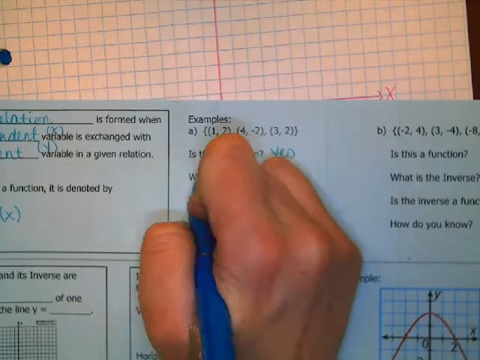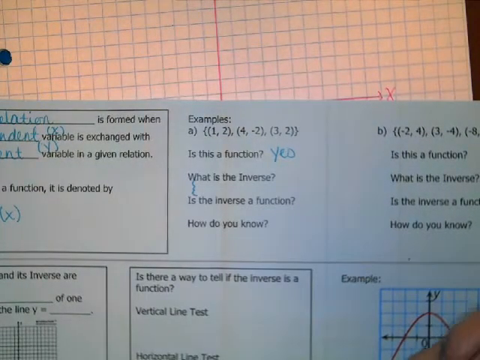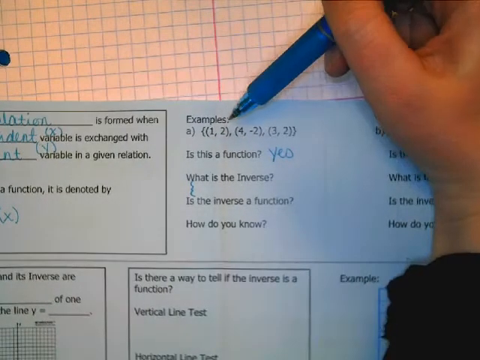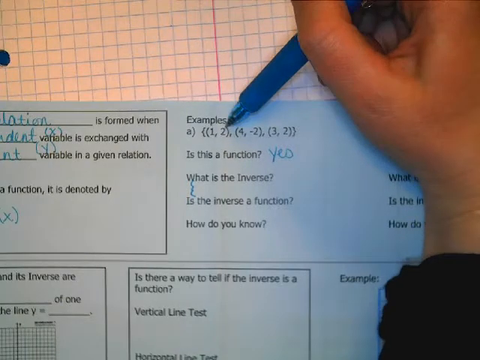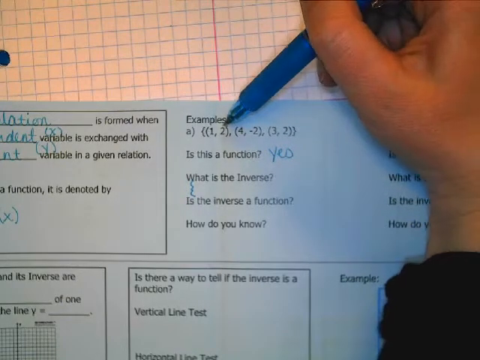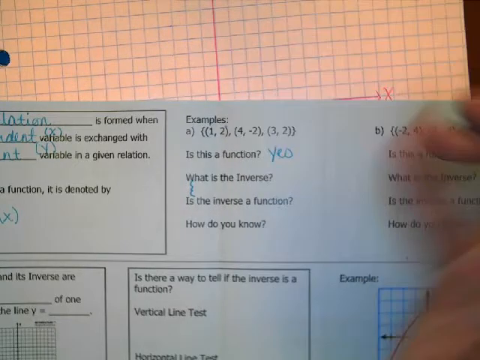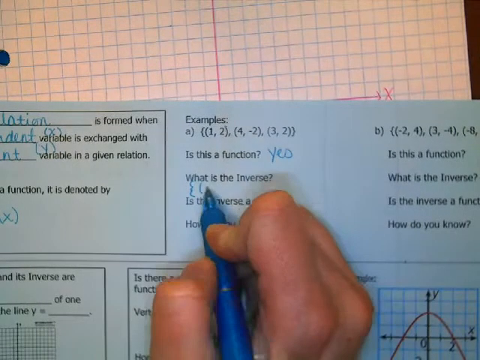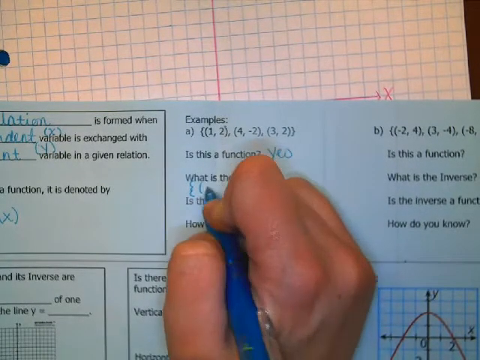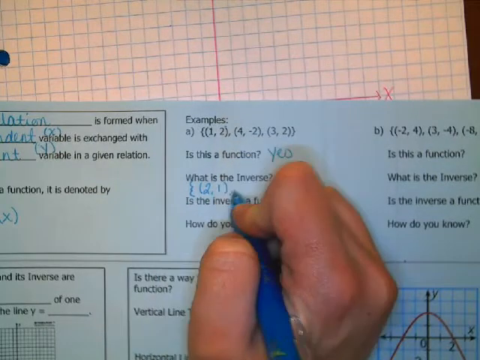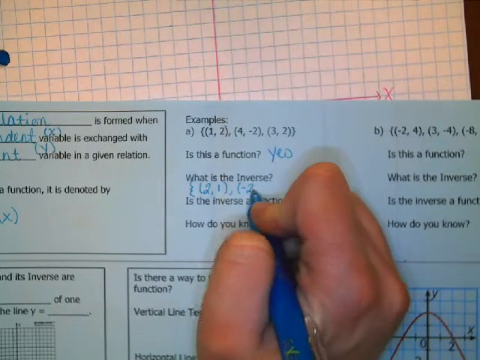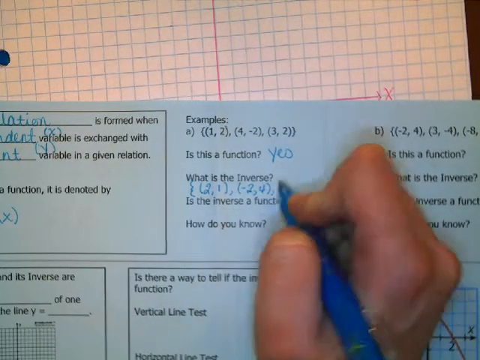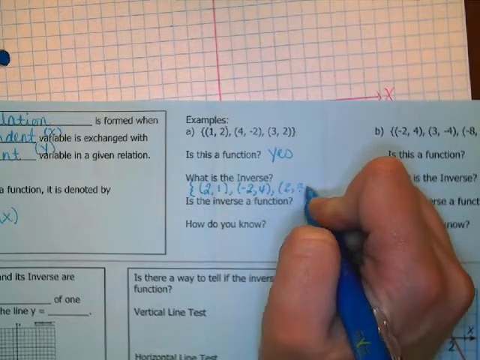So in this case, it's going to be a set, and this is my x value and y value for the original function. So now I interchange, and this becomes x, and this is y. So my inverse is the ordered pairs 2, 1, -2, 4, and 2, 3.